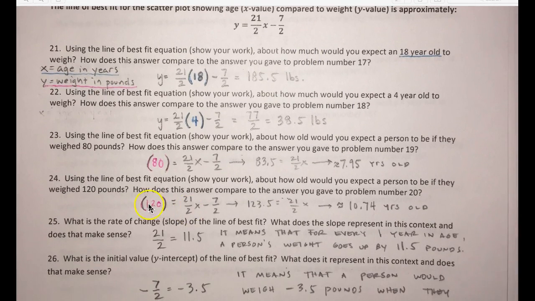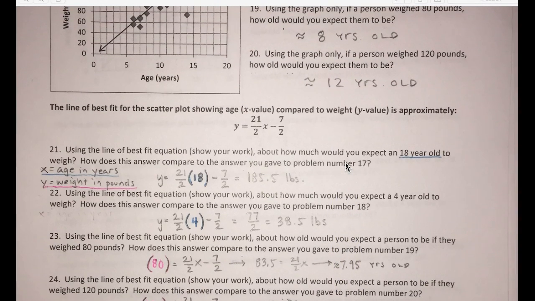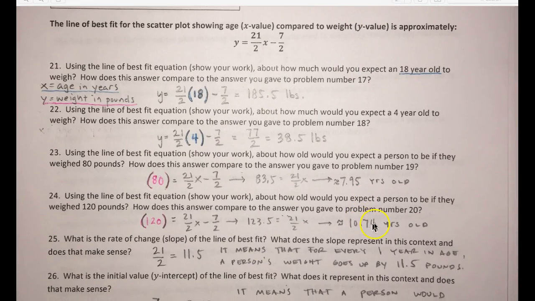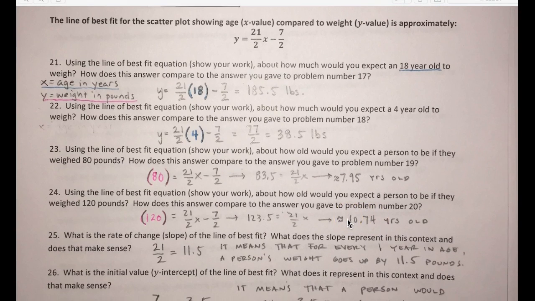Line of best fit here, again, they're giving us the y thing, because the y is the weight in pounds. They're giving us the y variable. So I plug in 120 for y, and then I solve for x. So again, I would add 7 over 2 on each side, and then multiply by the reciprocal of 21 over 2, and I get about 10.74 years old. Interesting, so not quite as much as we would have expected. We guessed 12 there. It's actually closer to 10.74.